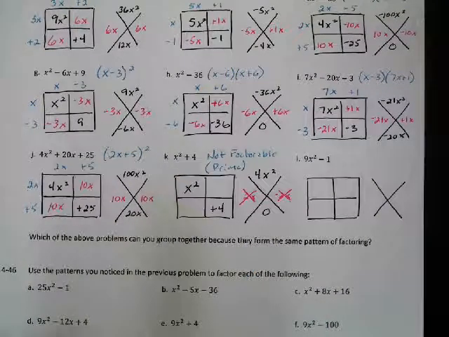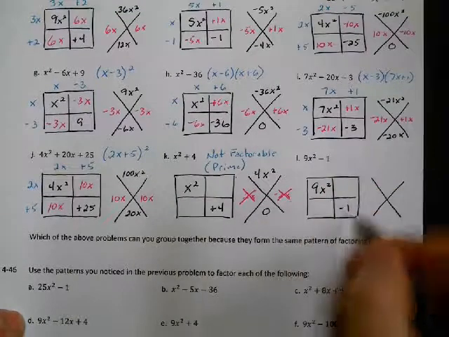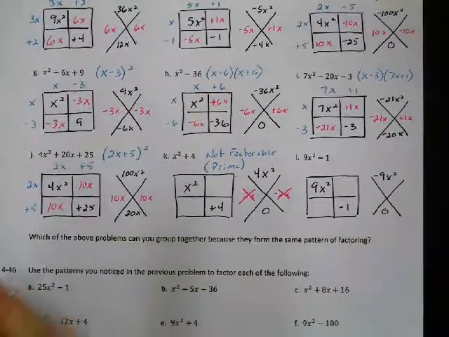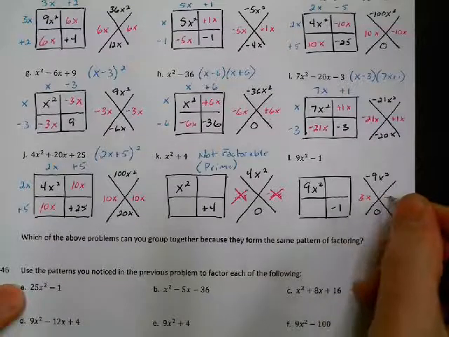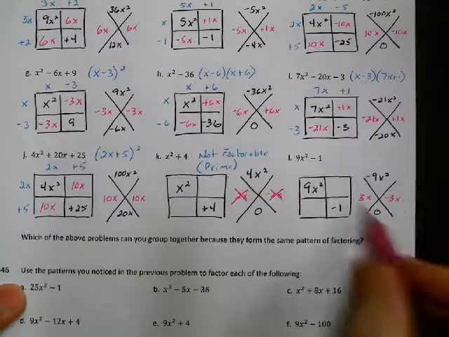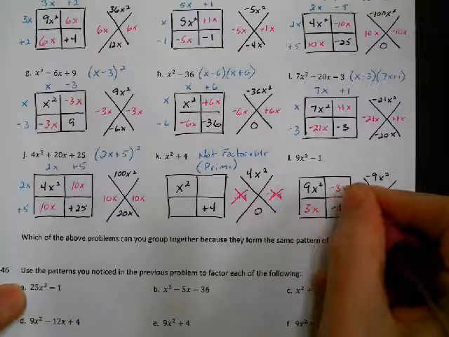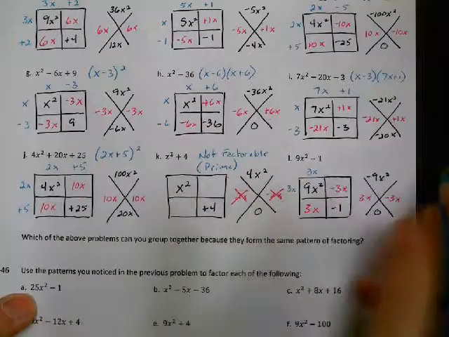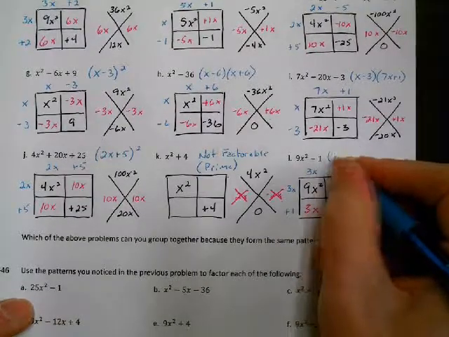Last one. 9x squared, negative 1. Multiply those, we get negative 9x squared. They add to give me 0. This one does work because we could do 3x and negative 3x, because they multiply to give me negative 9x squared, and add to give me 0. So I'm going to put 3x here, negative 3x here, split them up. So this is 3x, 3x. This will be plus 1. This will be minus 1. So this one factors into 3x plus 1, 3x minus 1.